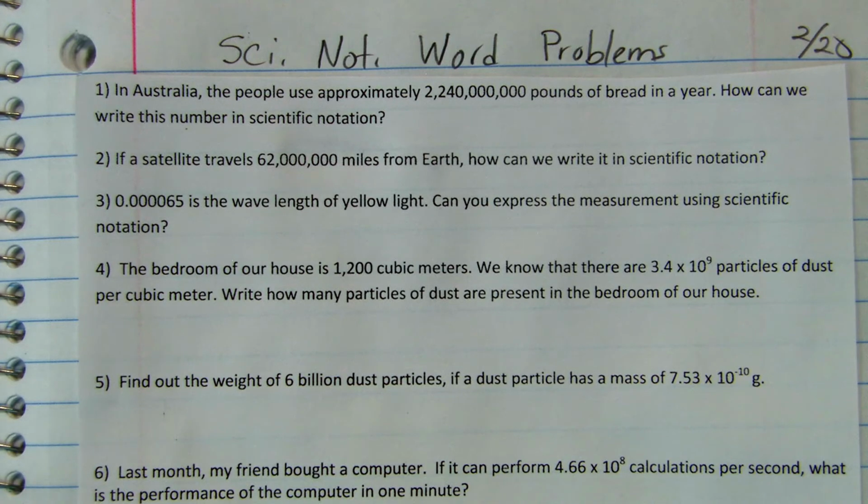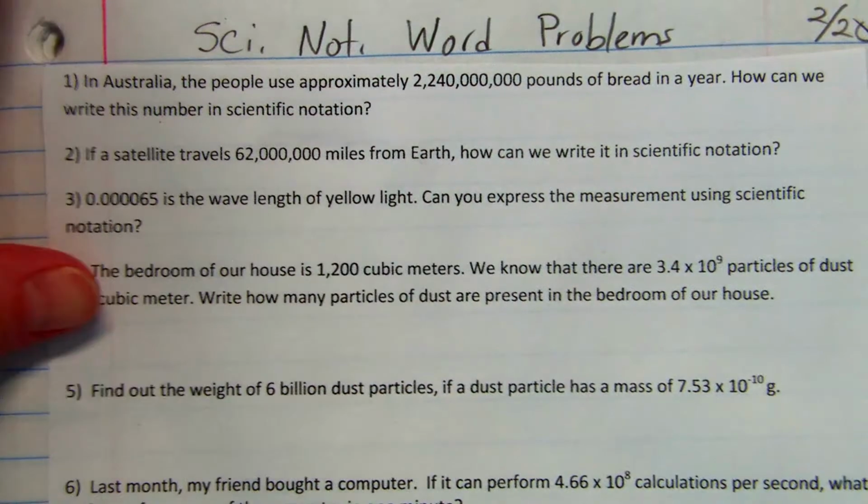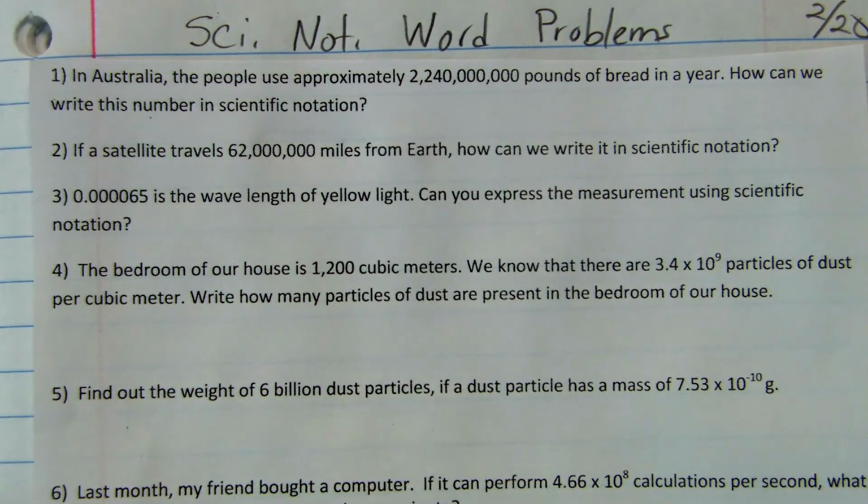Right, so we're doing scientific notation word problems today. They're going to start with really simple ones, and then towards the end we'll have to figure out what operations we're using. So let's start with number 1.